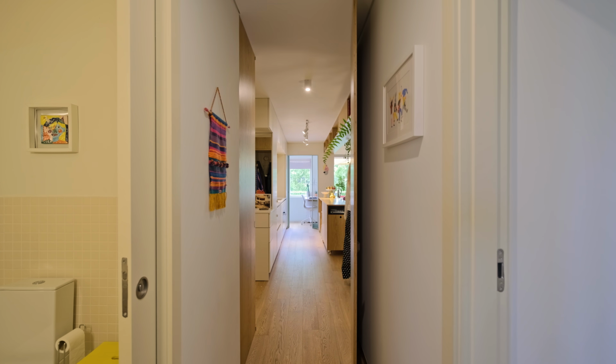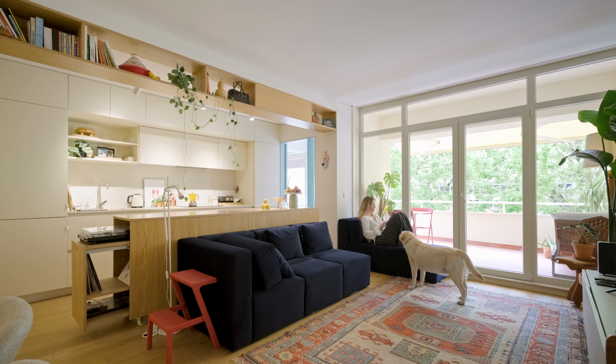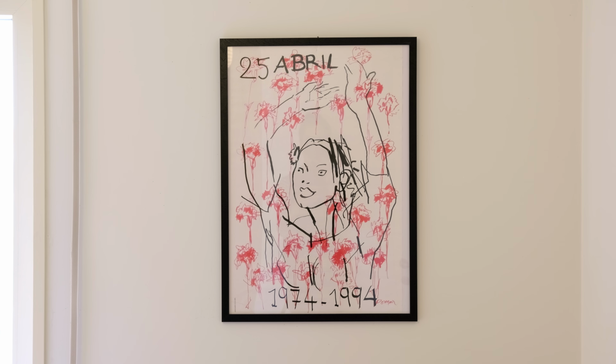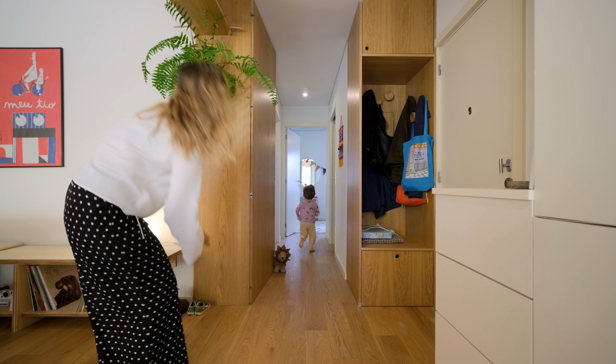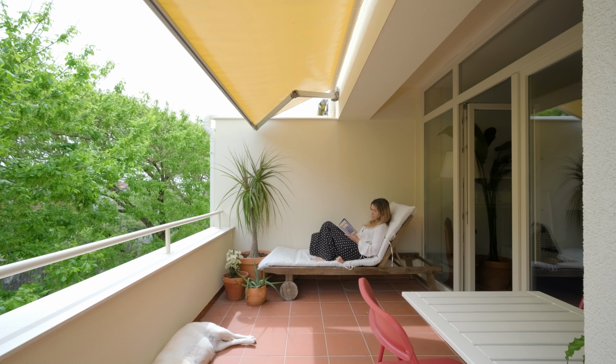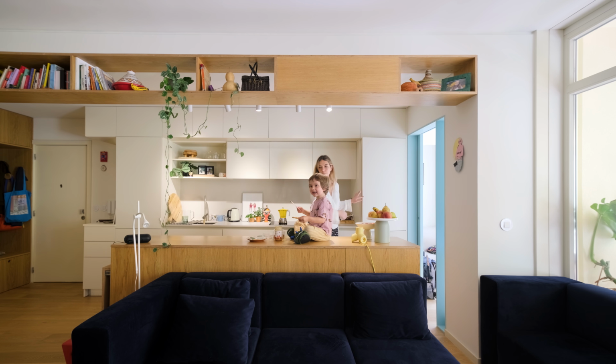When designing a small home, I believe the most important thing is not to follow standard conventions, because every family or individual has their own habits and preferences. The house should adapt to the person, not the other way around.